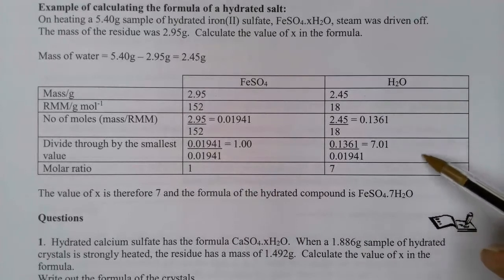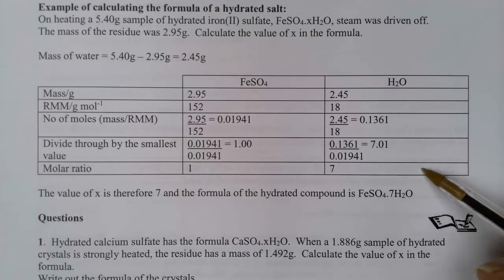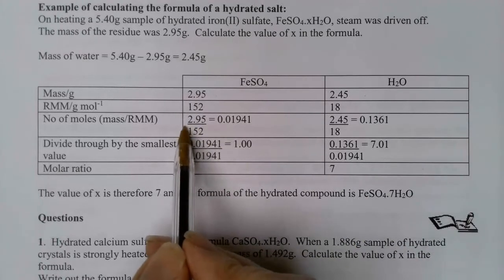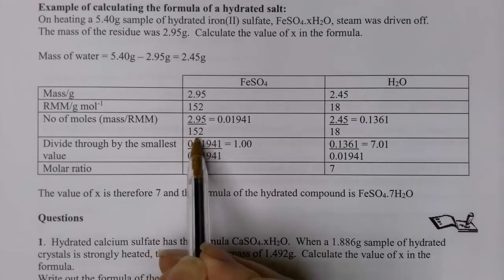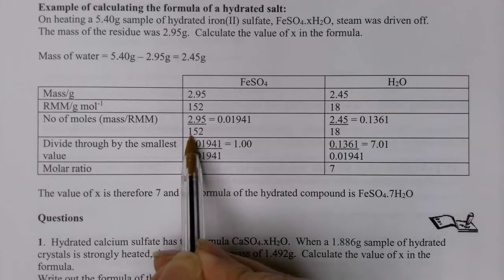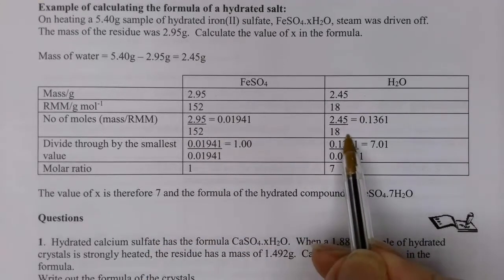And I'm going to work it through in exactly the same way as I did before with the empirical formula calculations, but this time instead of using the RAM, I'm using the RMM. So iron 2 sulfate has an RMM of 152 grams per mole and water has an RMM of 18.